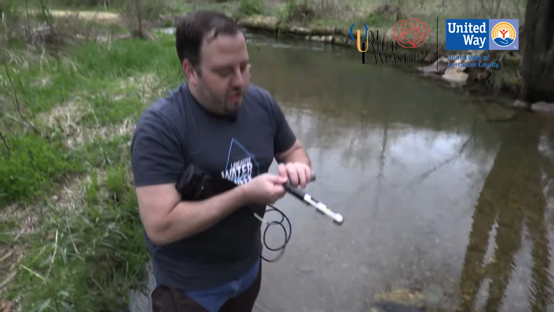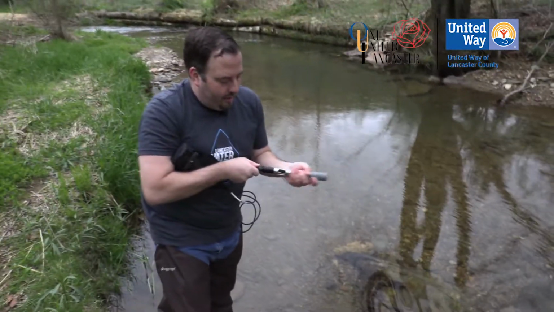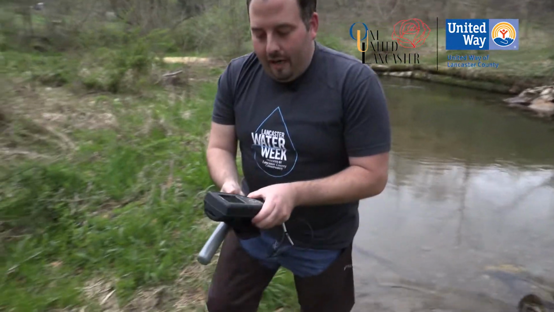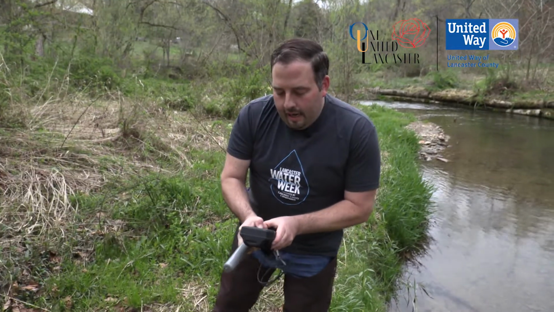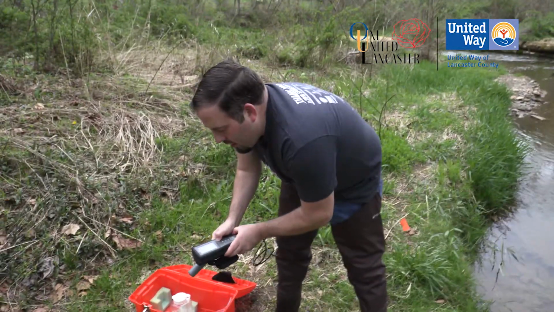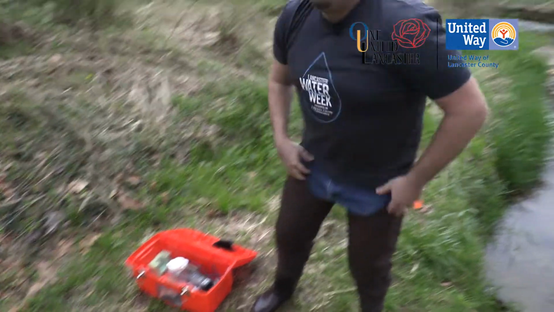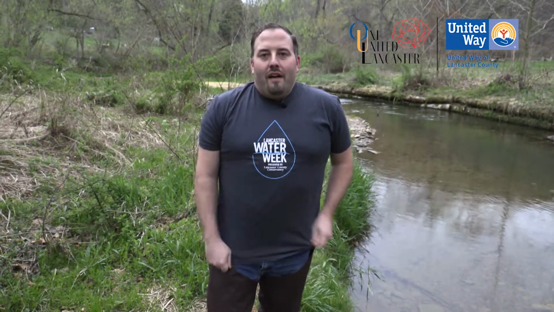So dissolved oxygen is important because all of your higher life forms need oxygen to survive, just like we do. And if your dissolved oxygen is too low, you aren't going to have those very sensitive organisms in there. You aren't going to have your brook trout that like it cool and high oxygen, or your mayflies that need a decent amount of oxygen and they're sensitive to pollution or poor conditions.